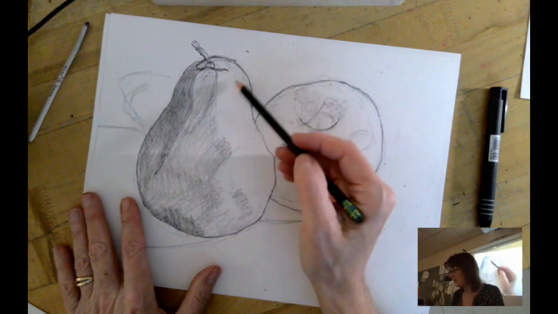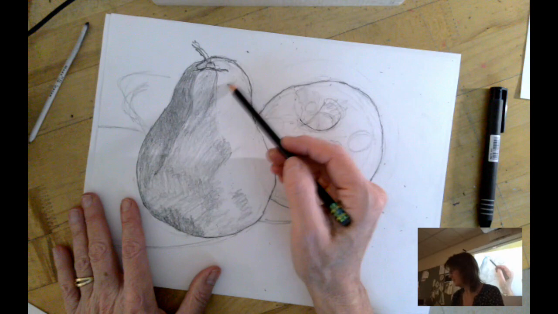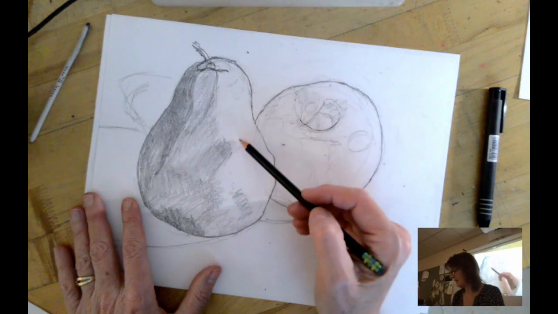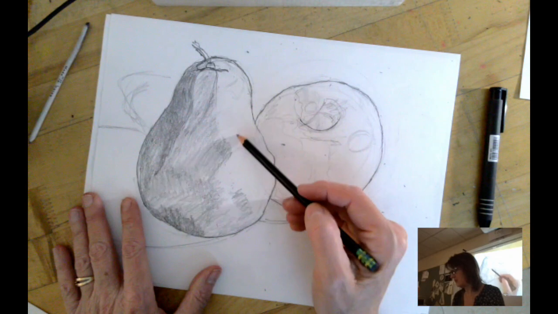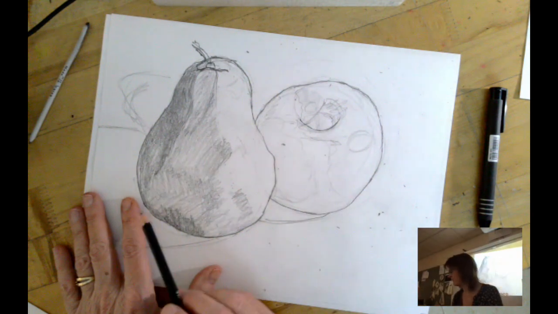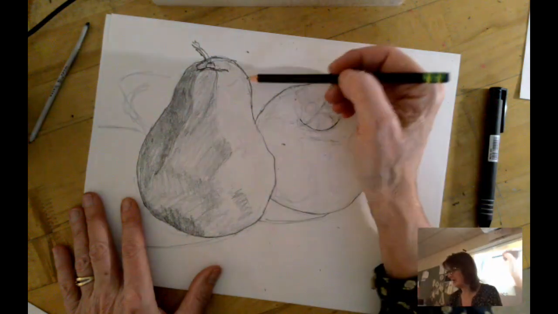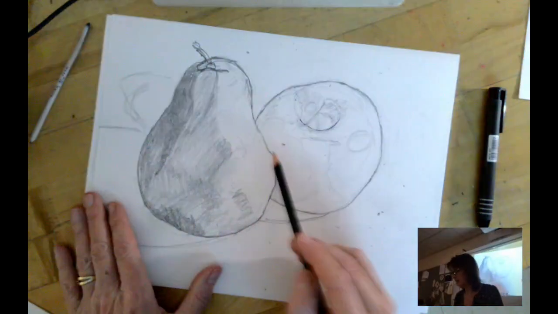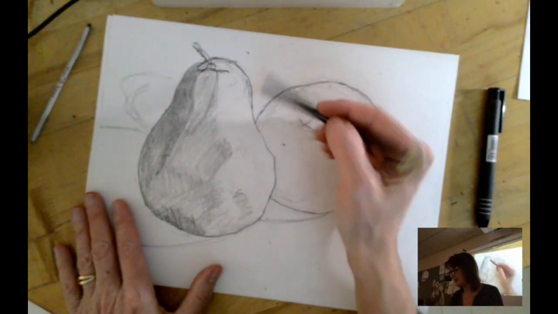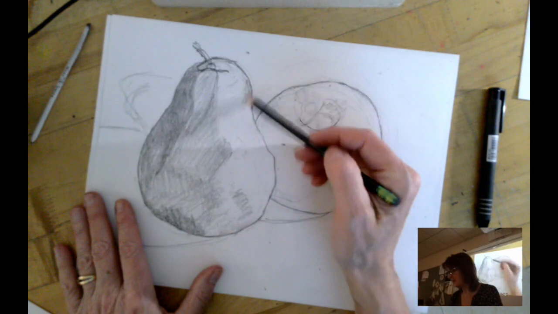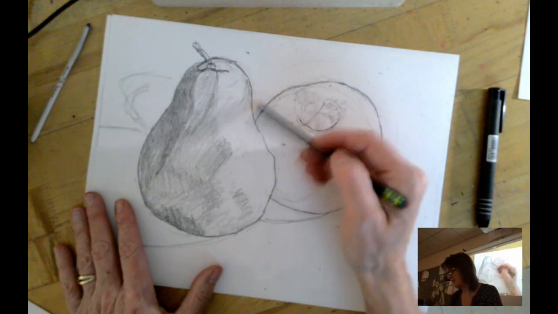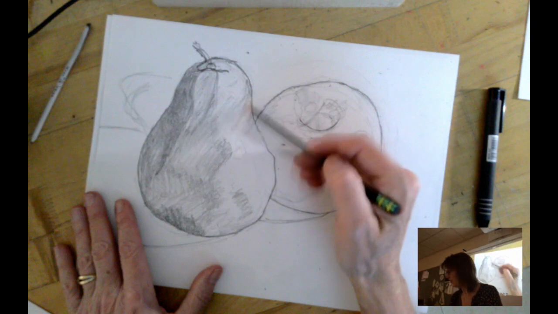So you want to look where you have the highlights, the shine. And I have a few right along here, and those are going to be the parts that remain white, and everything else will be a gray. So I want you to work towards dark to light and have your highlights, but there shouldn't be any part of the major part of the pear that is white.